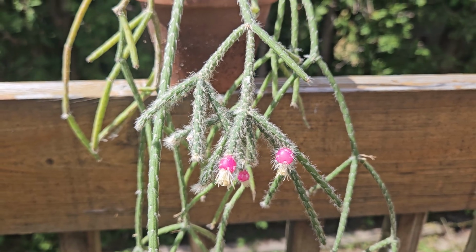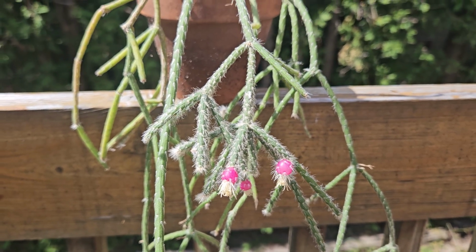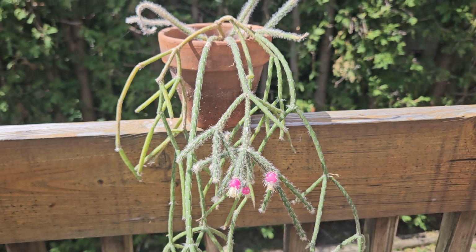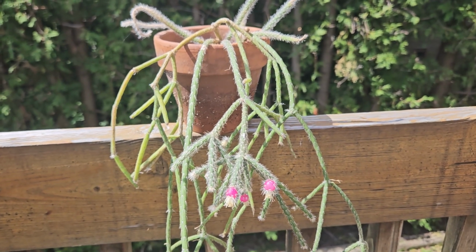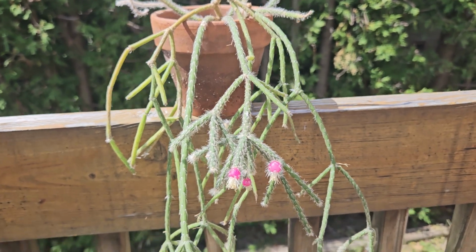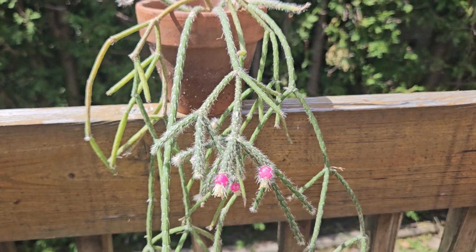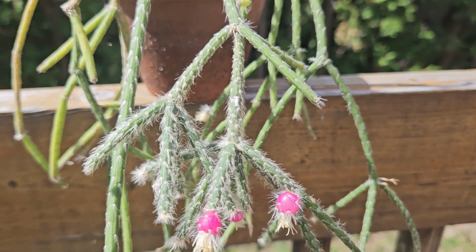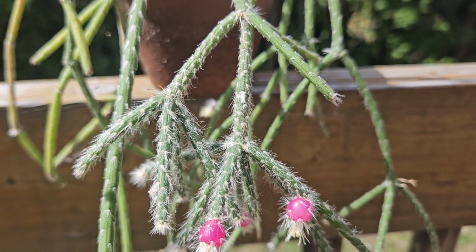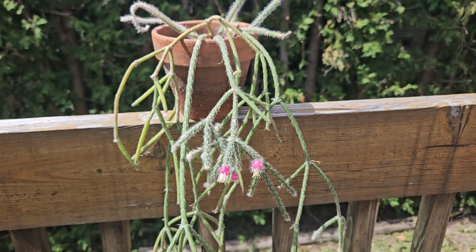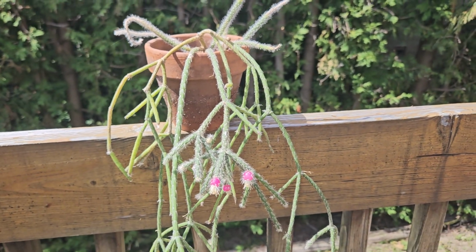Nice plant, isn't it? Really nice. And these stems can be very, very long. The thickness of the stem itself is always the same, but the plant can grow to be a very, very bushy plant.